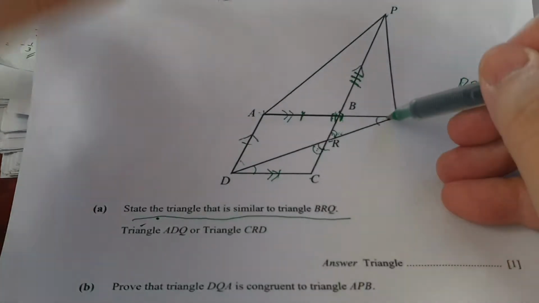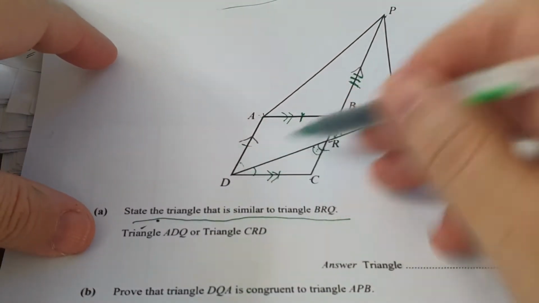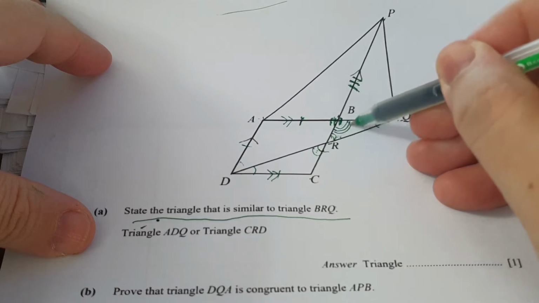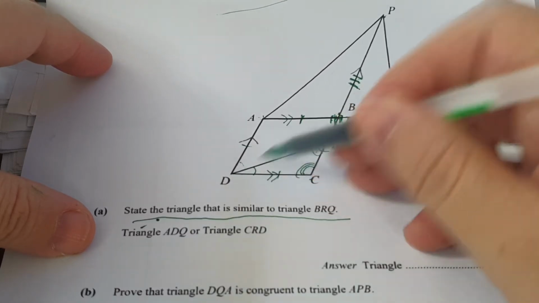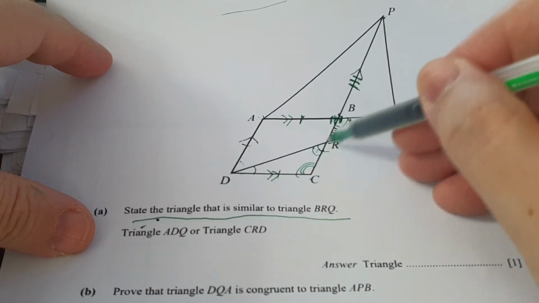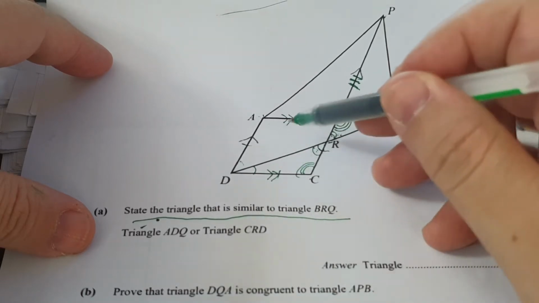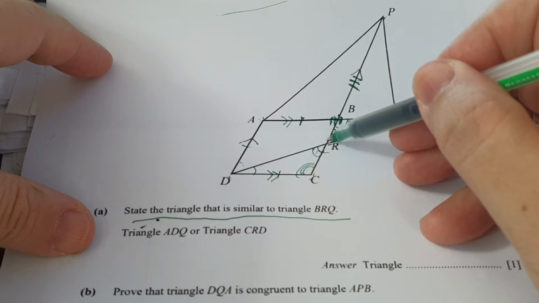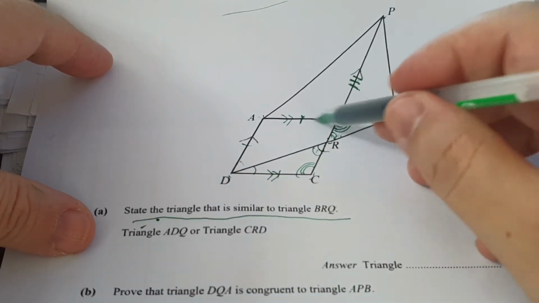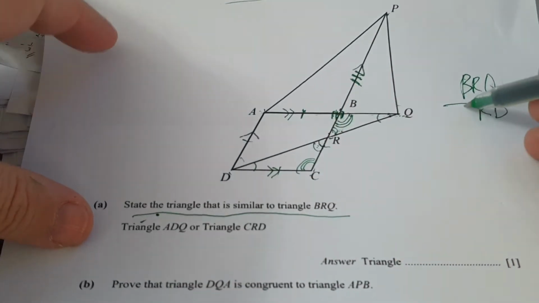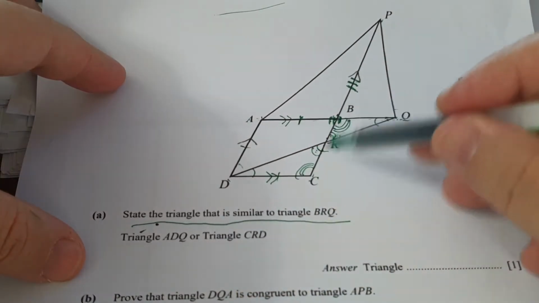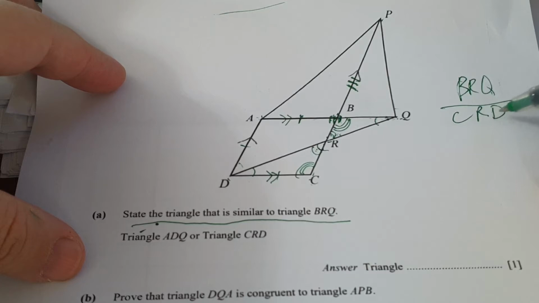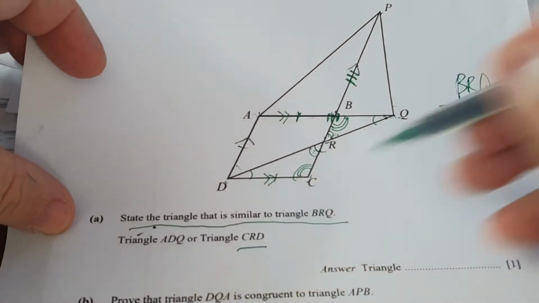And of course, this one is another alternate angle. So you must say angle QBR equals angle DCR. Why? Alternate angles, this line parallel to this line. That's if they want you to prove. But in this case, they only ask you to state. So B is a friend of C. That's why you see the answer, CRD.